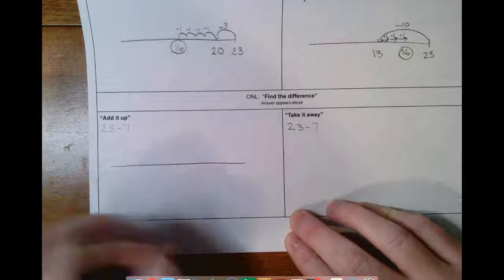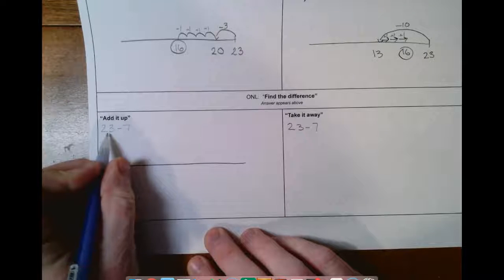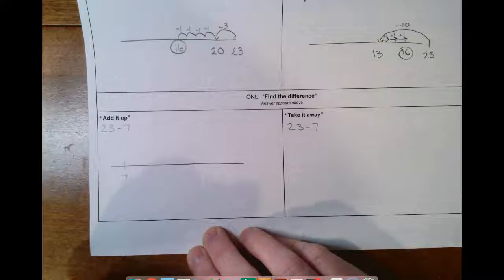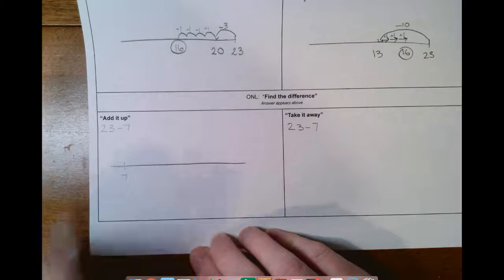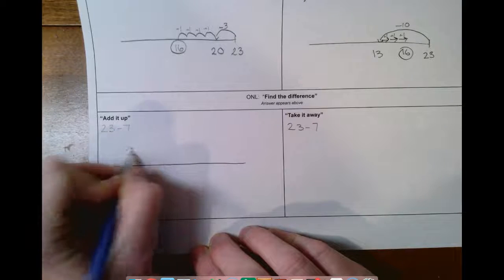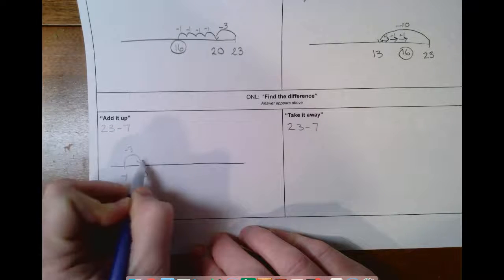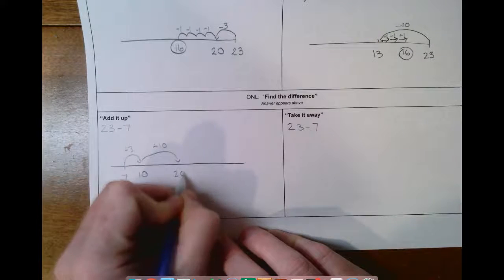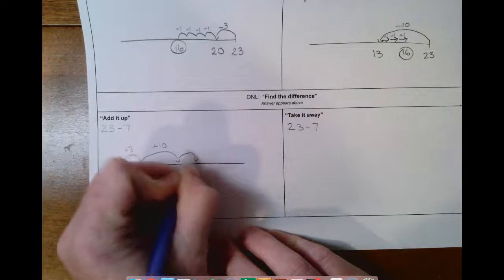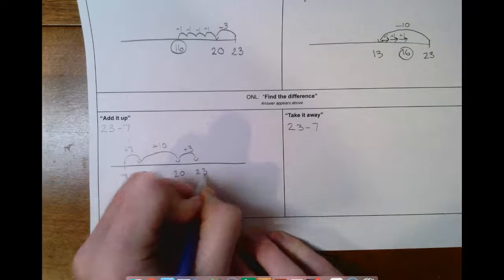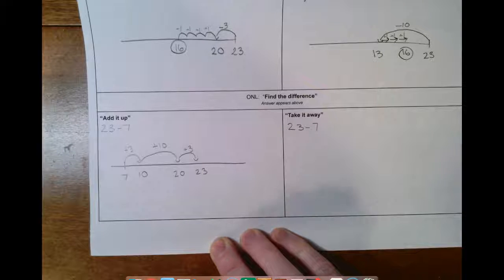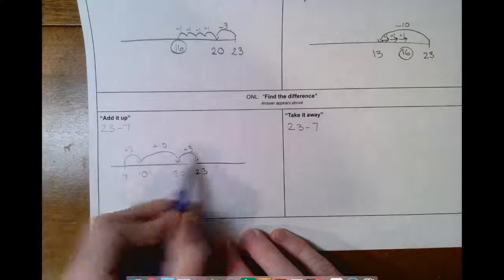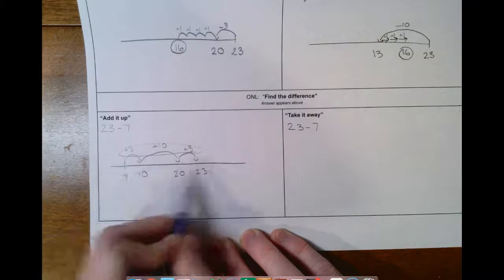So, adding it up. So we want to find the difference between 23 and 7. So let's start at 7, and how many does it take to get to 23? So again, we'll use our friendly number concept. We'll add 3 to get to 10. We'll add 10 more to get to 20. And we'll add 3 more to get to 23. So my answer, where's my answer? It's up here. So it's 10, 11, 12, 13, 14, 15, 16. It took 16 units to go from 7 to 23.